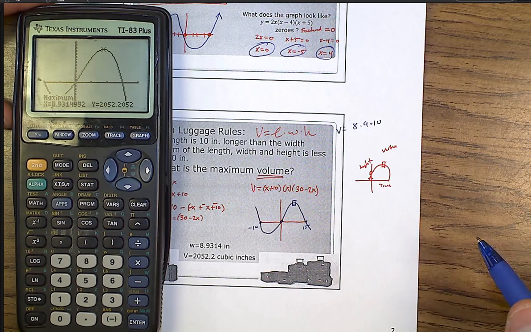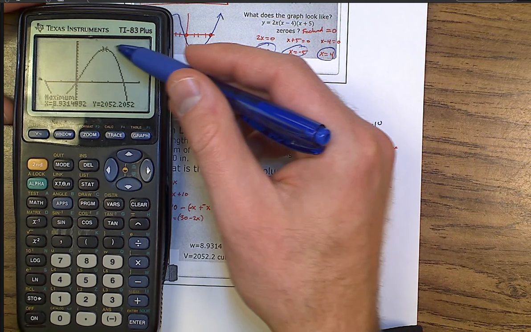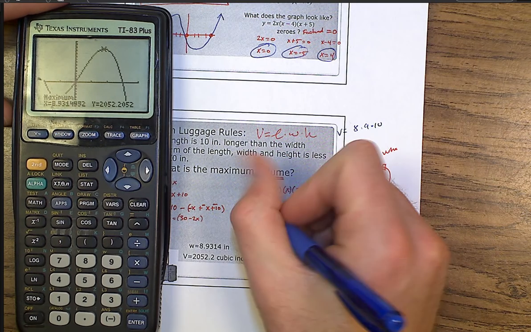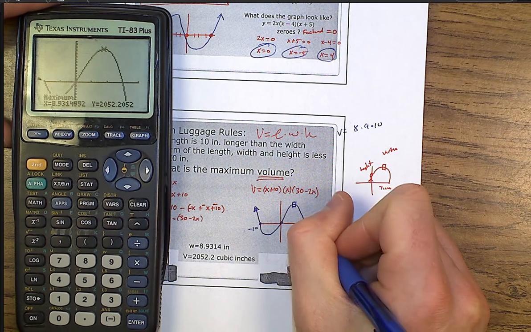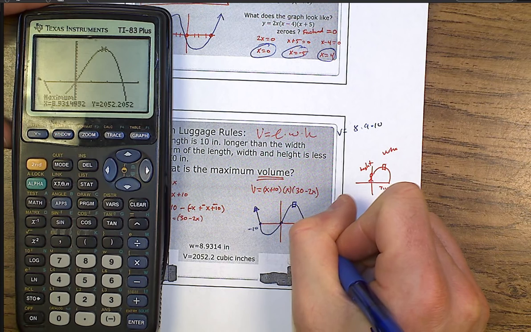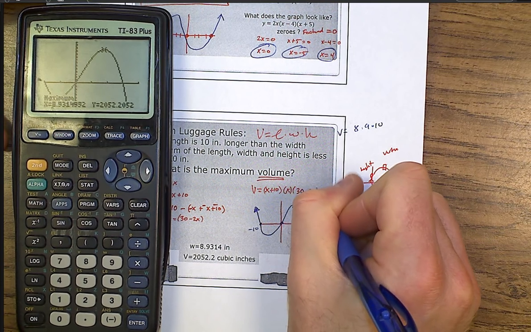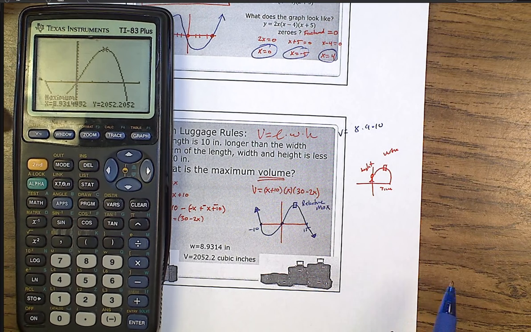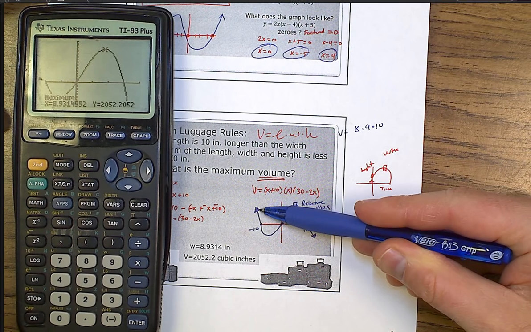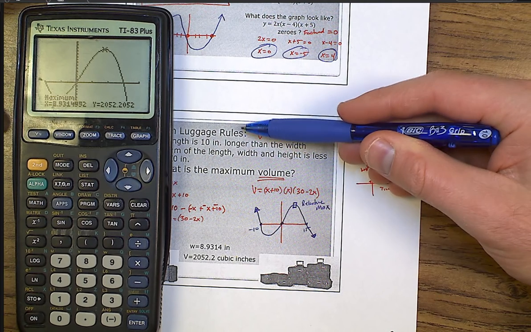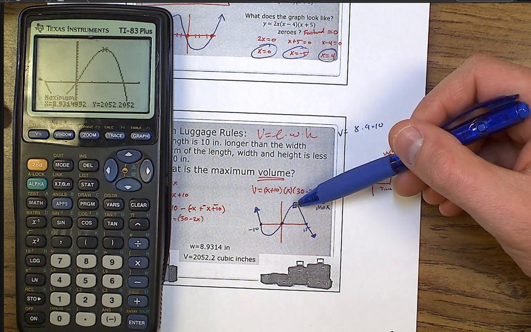And I'm not going to call it a vertex. This is called a relative maximum. Okay? We have relative maxes and relative mins. I'm going to explain to you why it's a relative max. If you look at this arrow, what does this arrow mean? It means this graph's going to go up forever. So the maximum of this graph is positive infinity because this is going to go on forever.